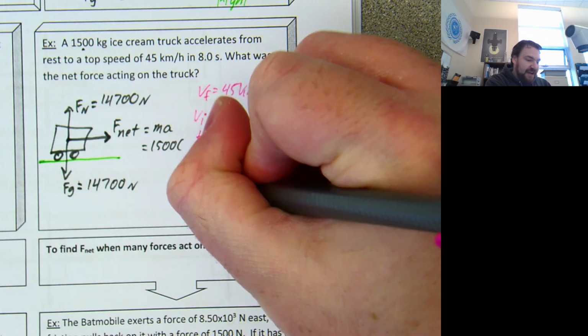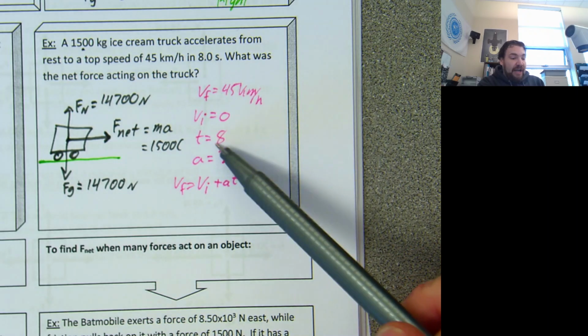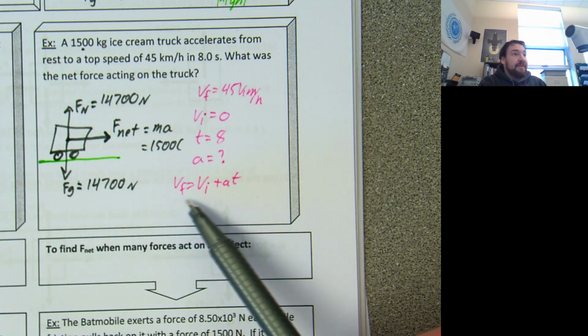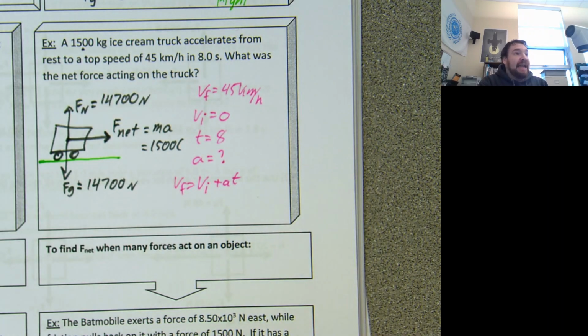Vf equals Vi plus At. Cool. So I've got what I know, I've got what I'm looking for, I now have a kinematic equation that relates those things together. Before I plug anything in, what do I have to do first? I got to convert something. What are you converting?